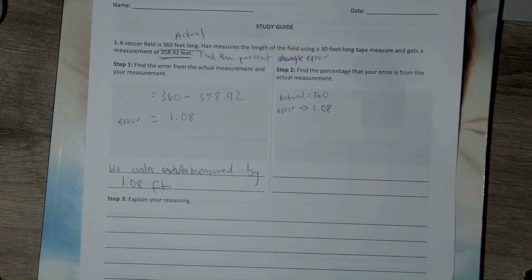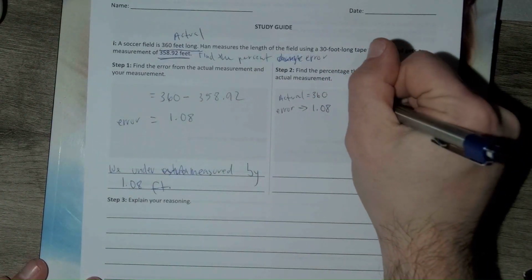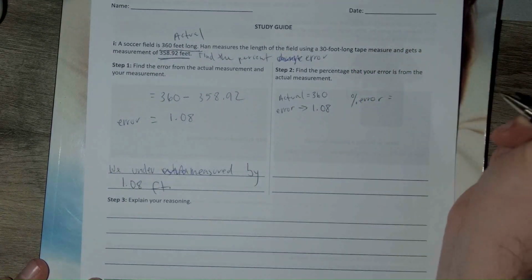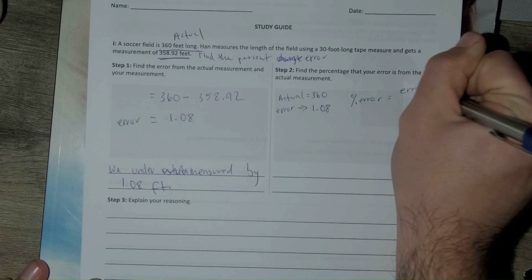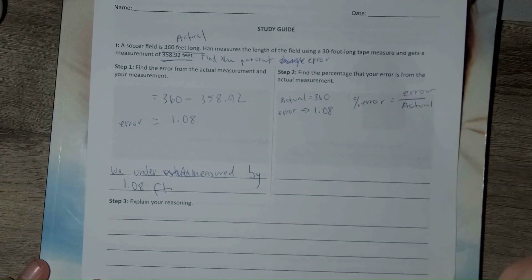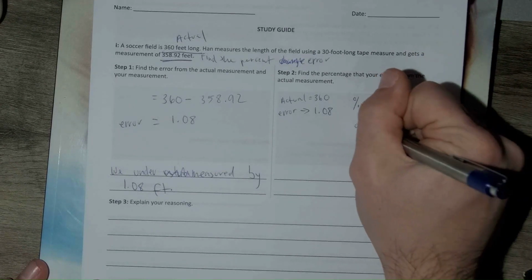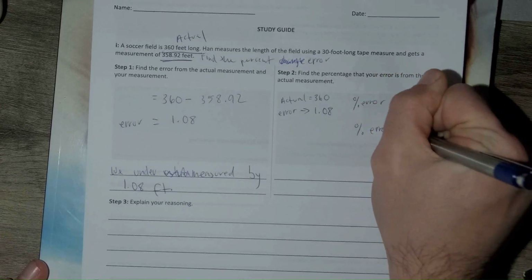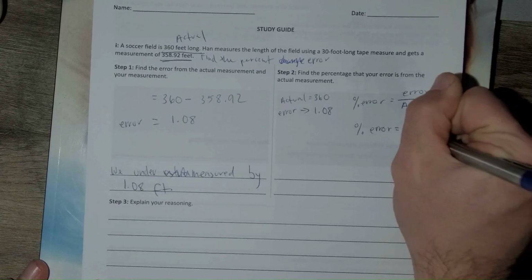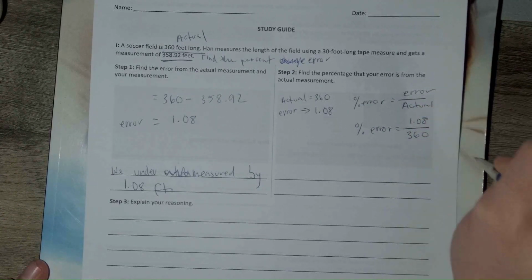To solve this problem, our percent error is equal to our error over our actual, so it is 1 and 8 hundredths over 360.